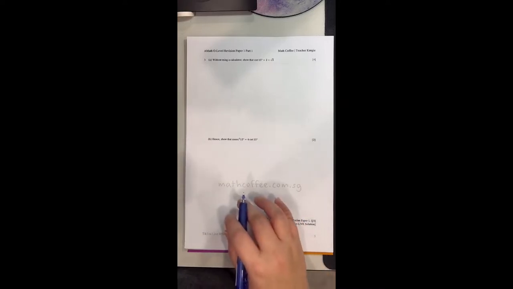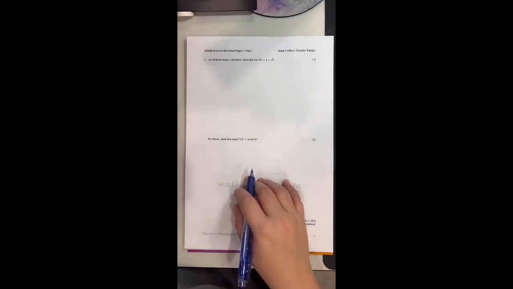Form 4. Yeah, not from Malaysia. So thanks to those who are from Malaysia for helping answer the question. Okay, come, let's continue this question.